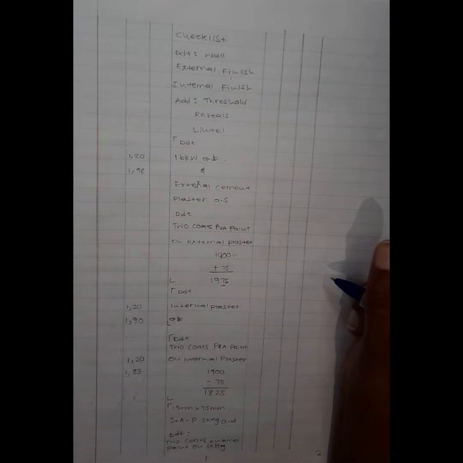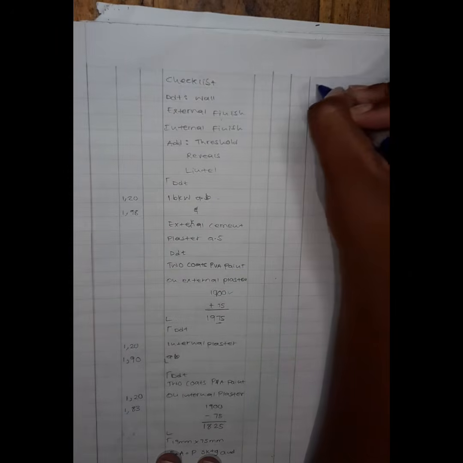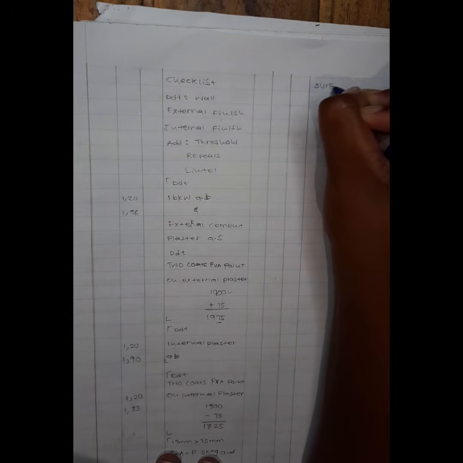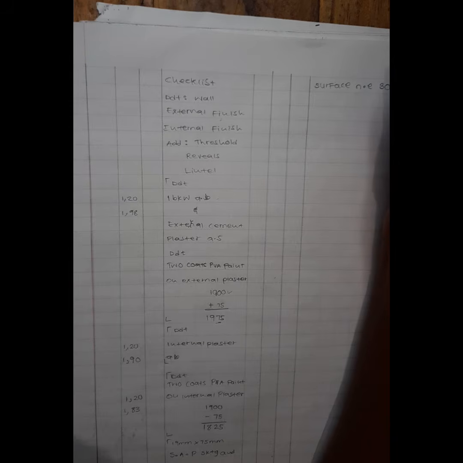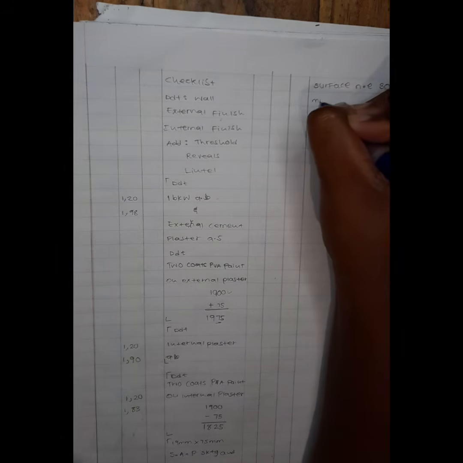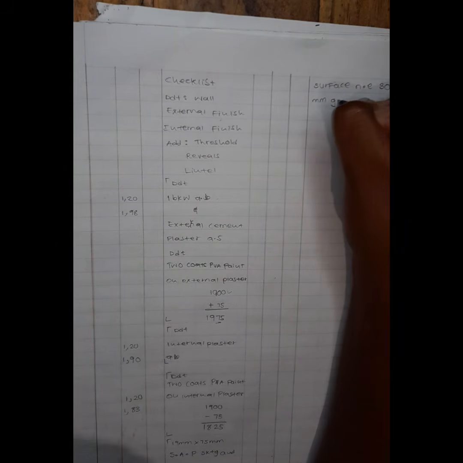Okay, you're going to come to page 2. Remember, this one is page 1, this is page 2. Skirting surface not exceeding 300 millimeter width.